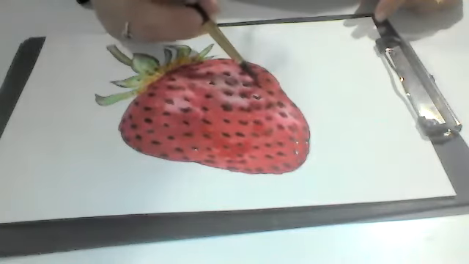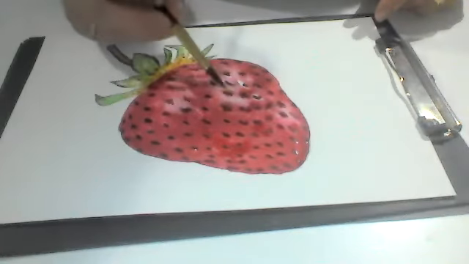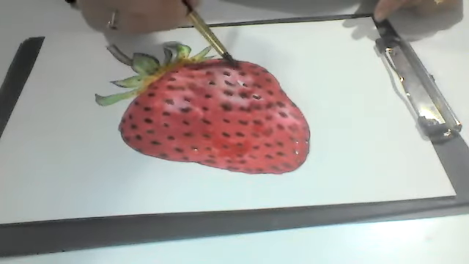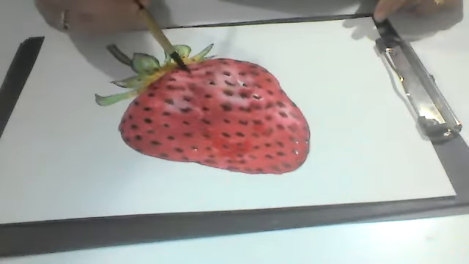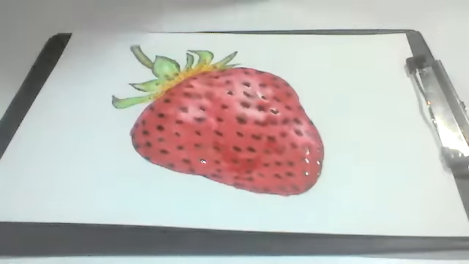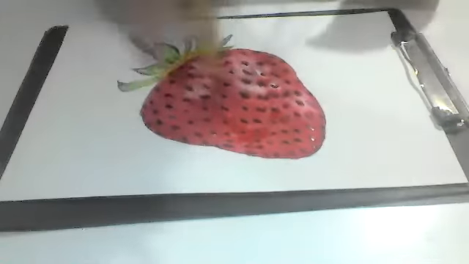They have spread quite nicely. Realistic. I'm happy with that. And then now I'm going to create the shadow here at the bottom.